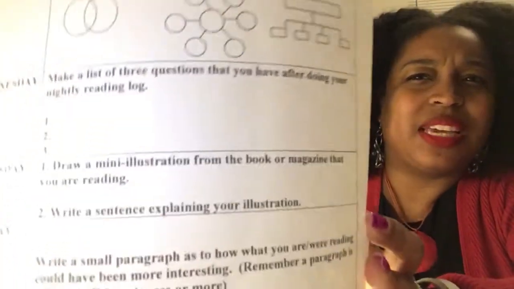Towards the end of the week, I try to do things that aren't so strenuous. I try to make activities a little bit more fun and engaging. Thursday was draw a mini illustration from the book or magazine or whatever text you're reading, and then write a sentence or a caption explaining what they've drawn. And then Friday, it's more of a reflective piece. It says write a small paragraph about what you were reading and how it could have been more interesting. So they're actually doing critical analysis. They're reviewing what they've read.